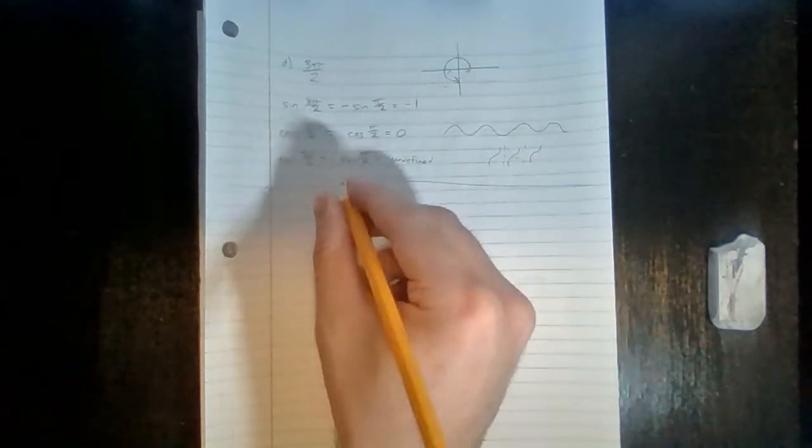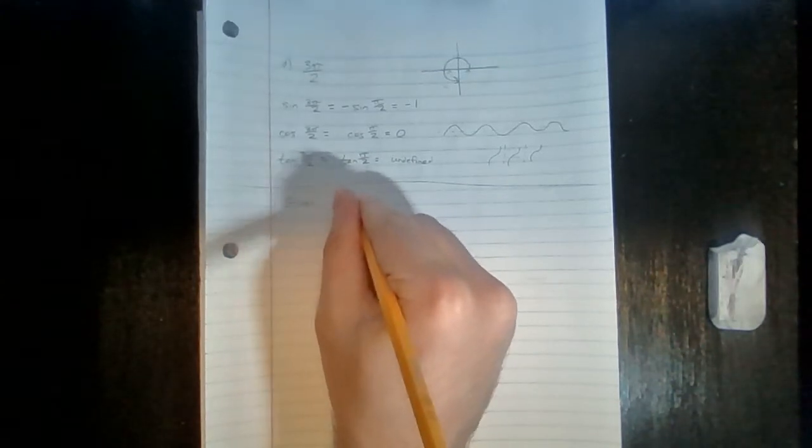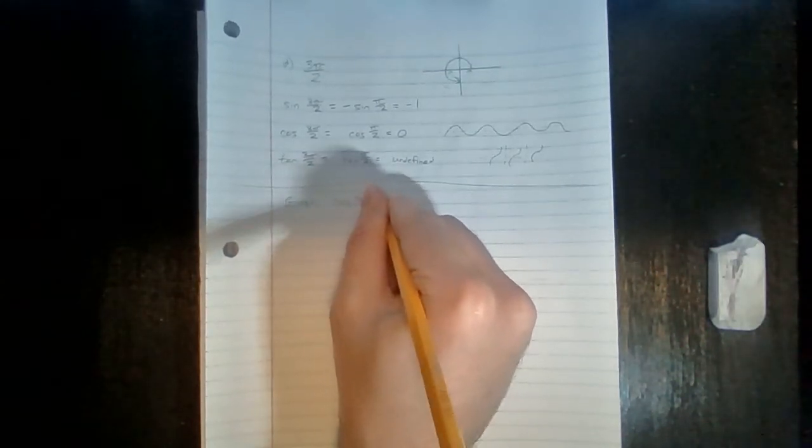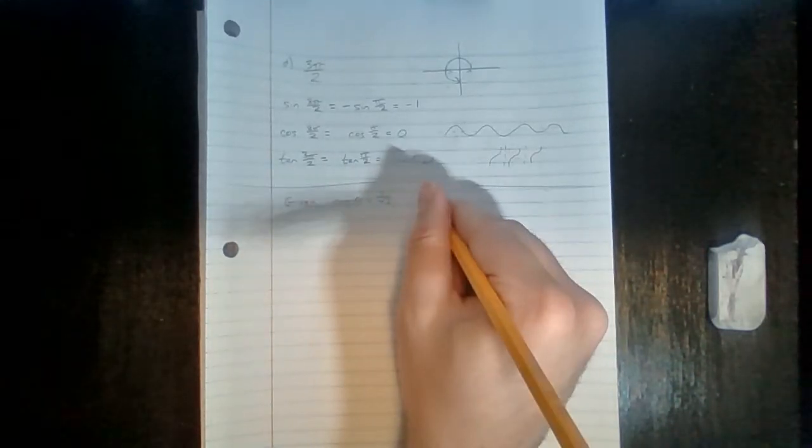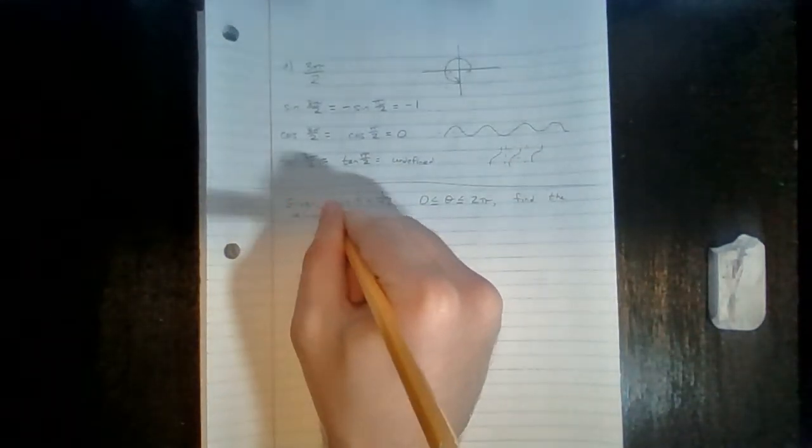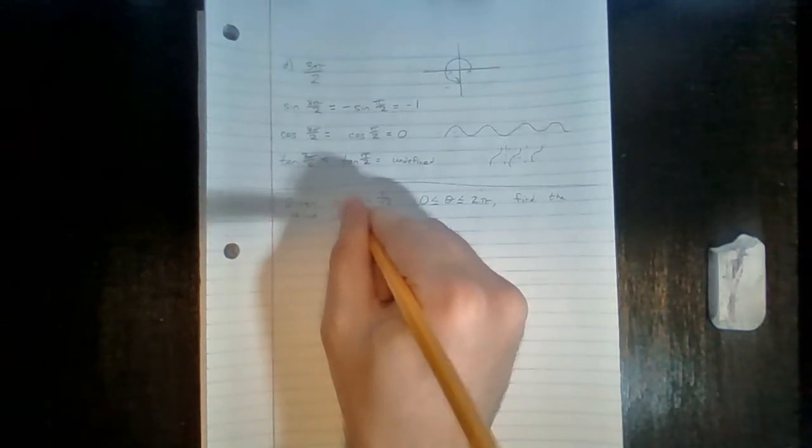So we're going to look at a slightly different kind of problem here. Given cos of theta equals 1 over root 2, and we always want a range for that theta because it's a cycle, it keeps going back to the same values. Find the value of theta.